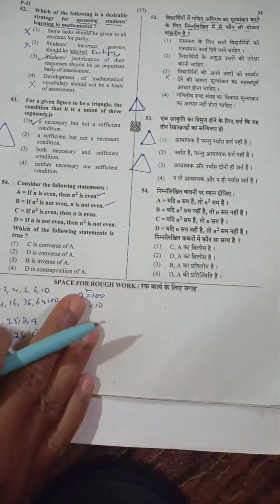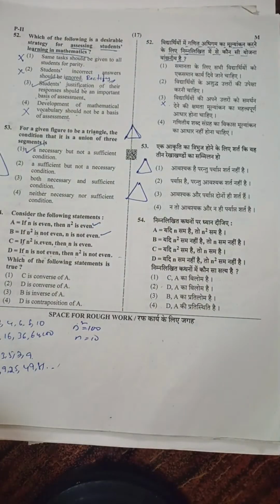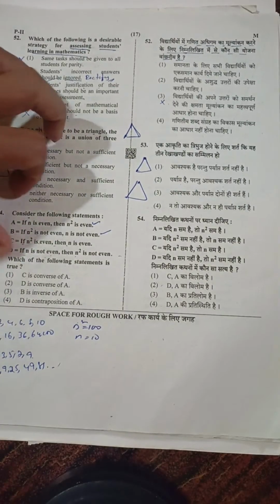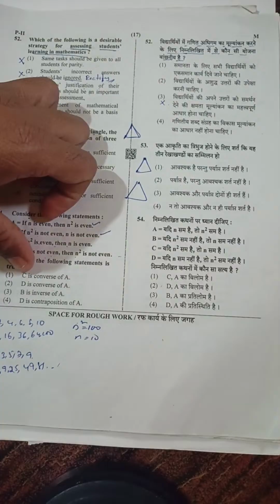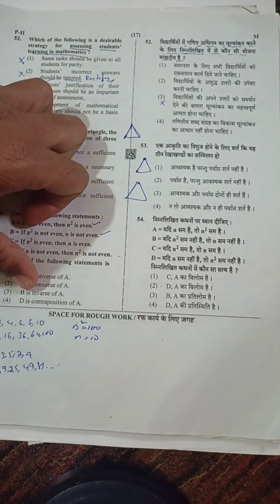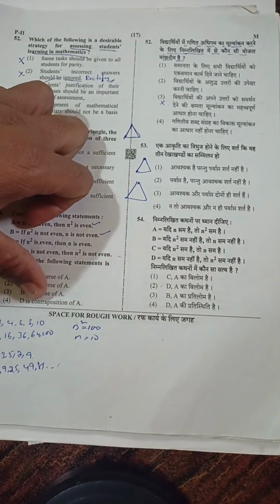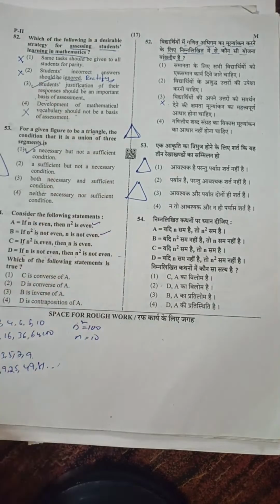Which of the following statements is true? He is asking which of the... C is the converse of A, D is the converse of A, B is the converse of A, D is the contrapositive of A.